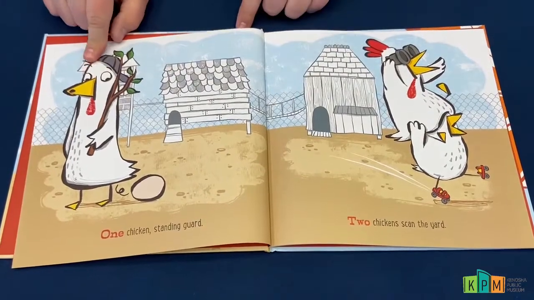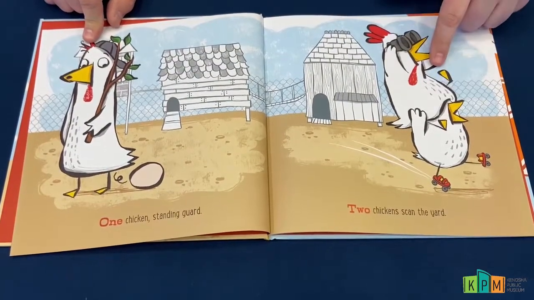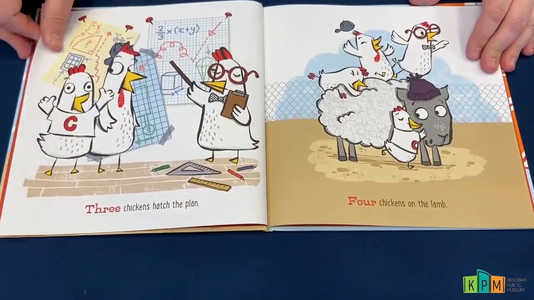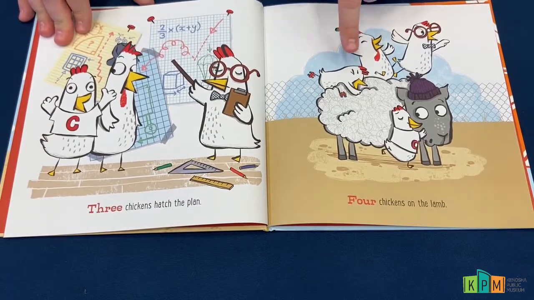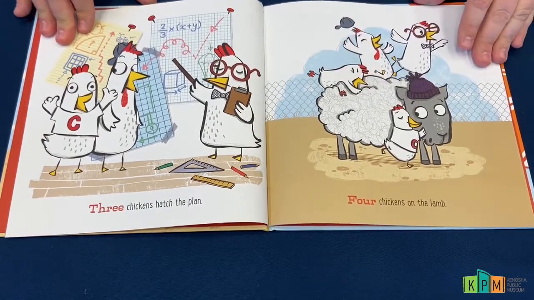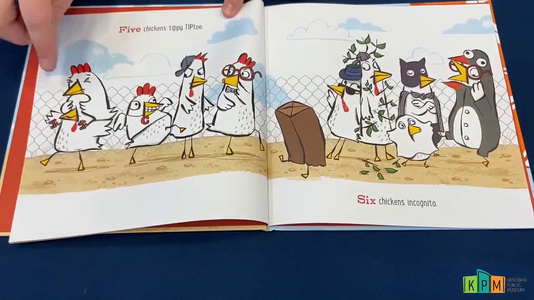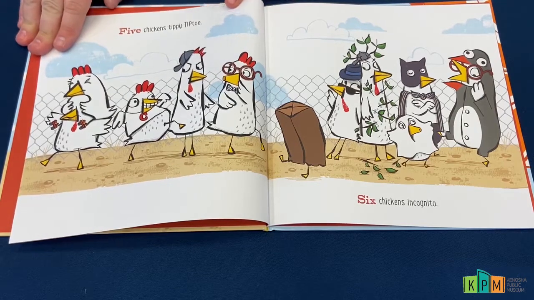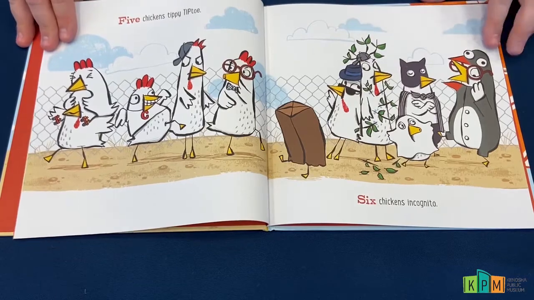One chicken standing guard, 2 chickens out in the yard. 3 chickens hatched the plan, 4 chickens on the lam. 5 chickens tippy-toe, 6 chickens incognito.